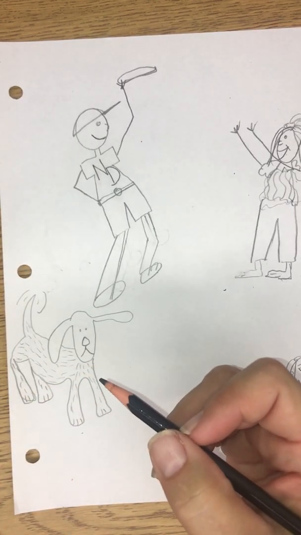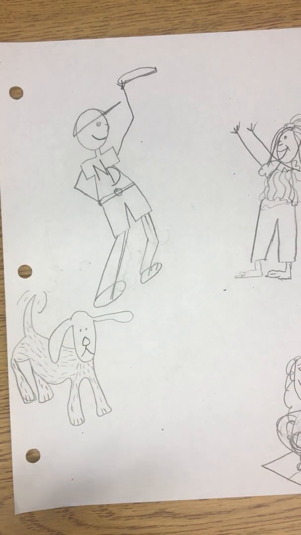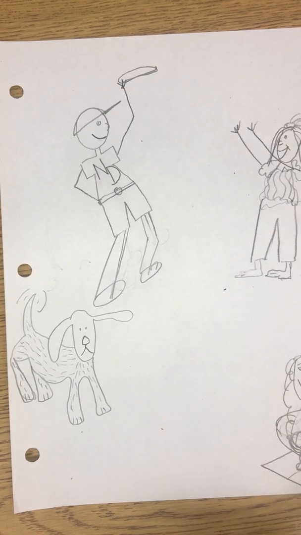Then we need to think about where this picture is taking place. We're not all just floating in midair, are we? No, I need to add some details to the background of the drawing. Where do you think we would be playing frisbee? Probably at the park or in our backyard, but I can't tell from the picture because it doesn't show me anything.